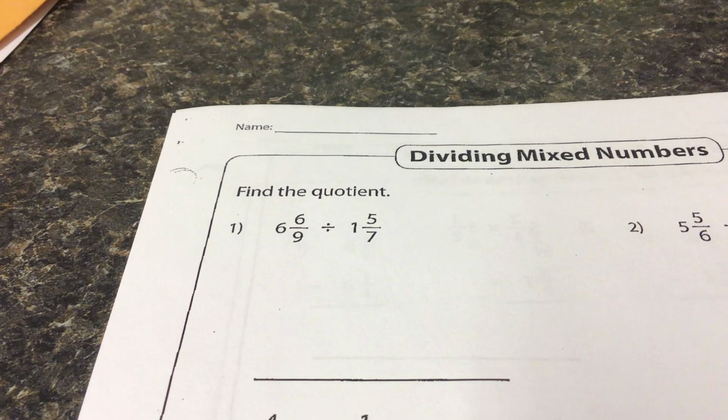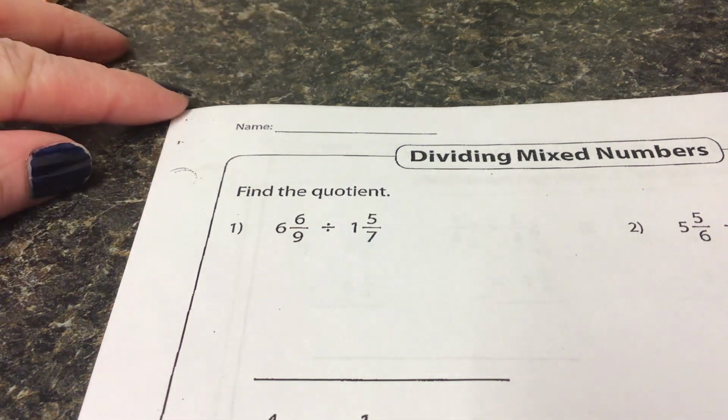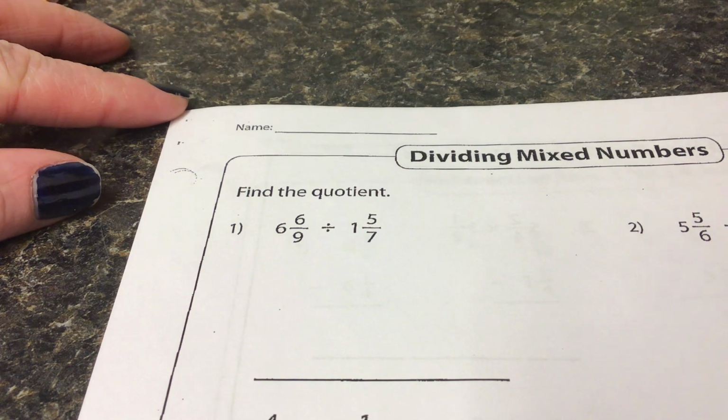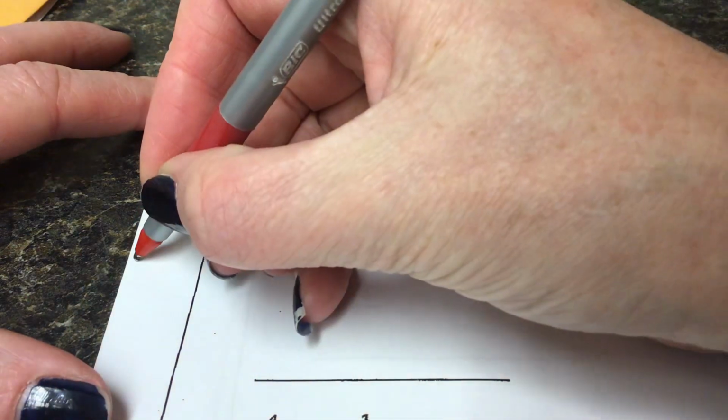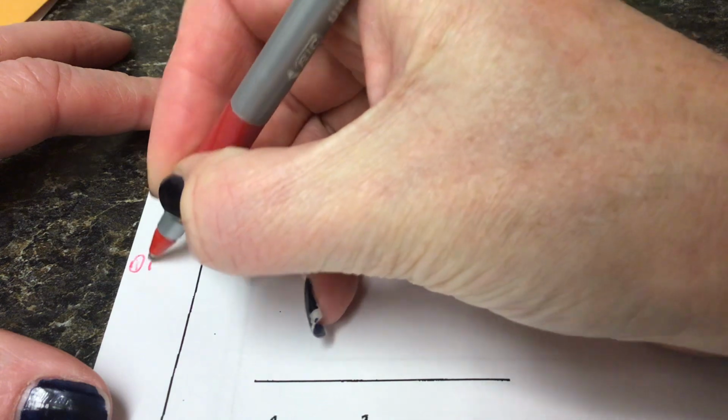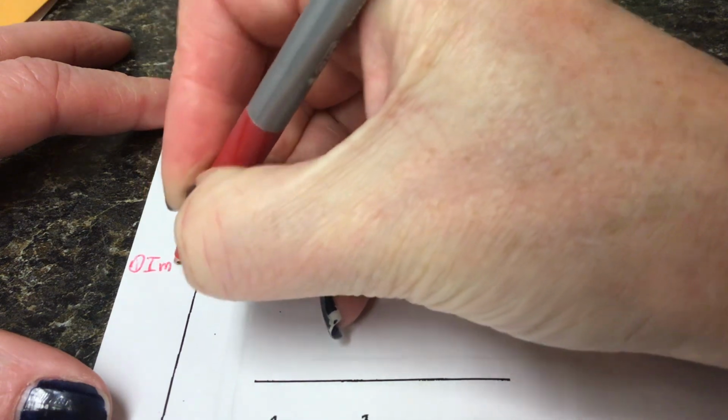But today I'm going to do a short video about how to divide mixed numbers. It is very similar to the multiplying that we did. Most of the steps in our process are going to be the same. The first step we're going to do is make them improper.